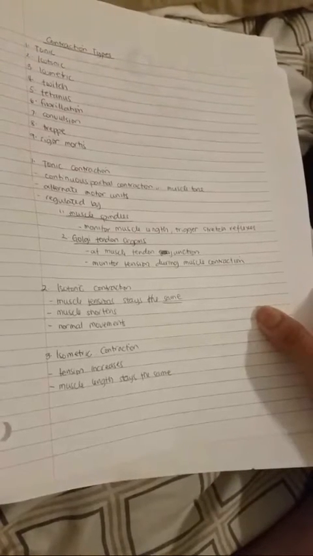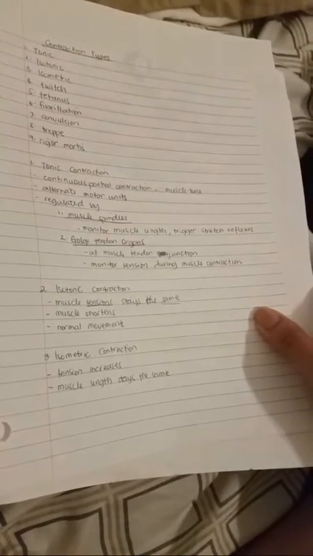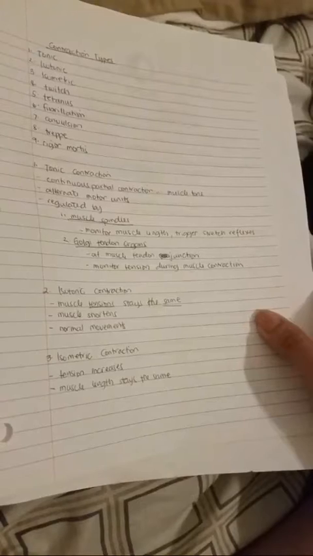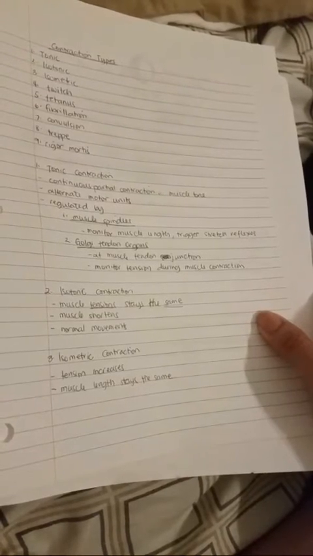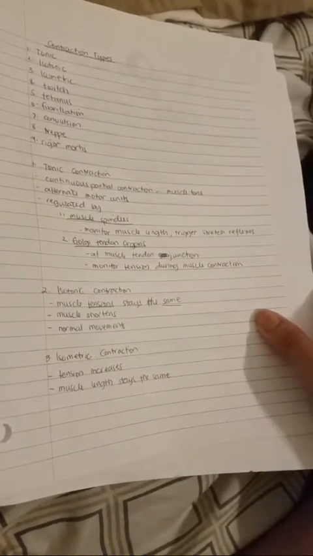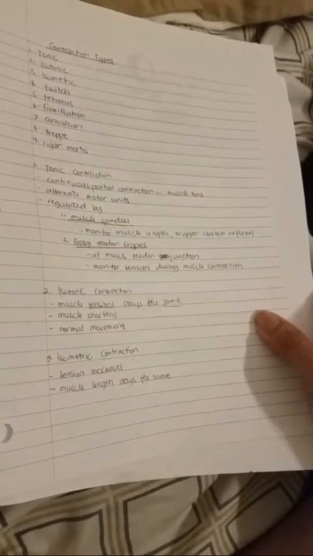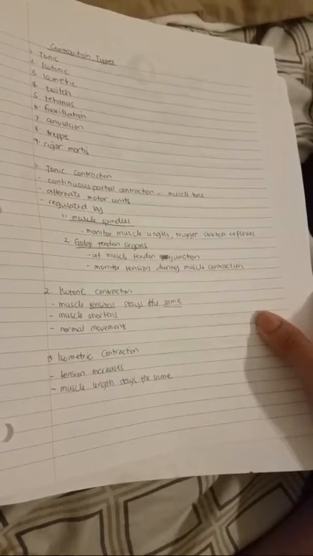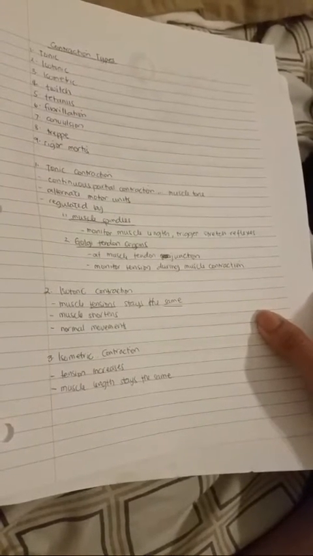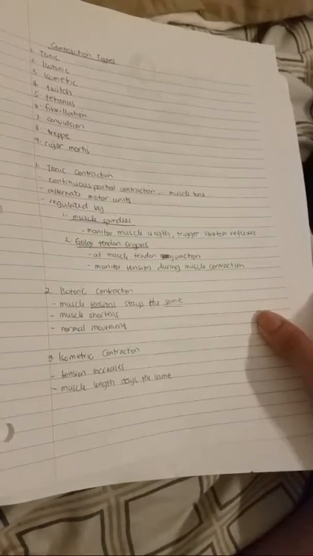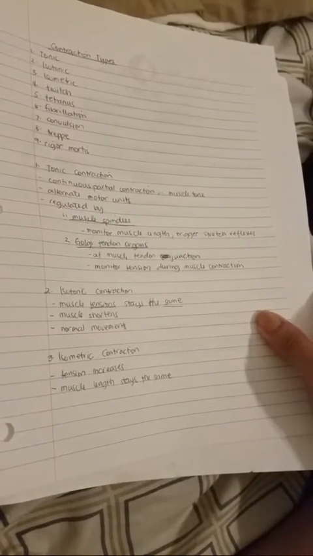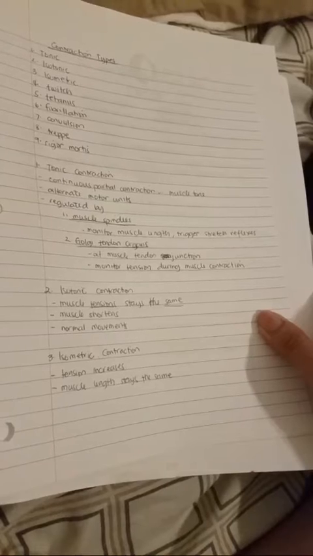And we have tonic contraction. The tonic contraction is a continuous partial contraction, muscle tone, with alternate motor units, regulated by muscle spindles. It monitors muscle length and triggers stretch reflexes. The Golgi tendon organs at the muscle tendon junction monitor tension during muscle contraction.